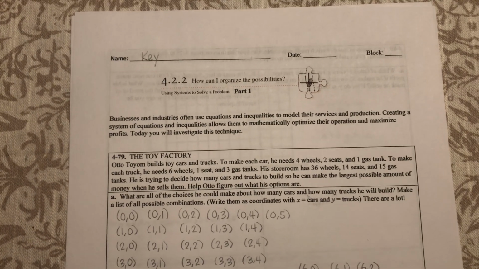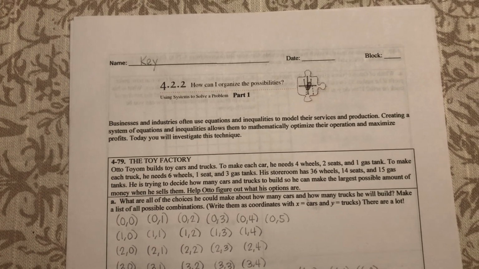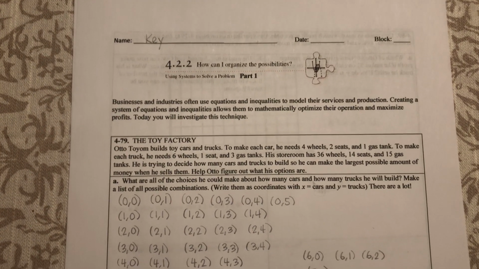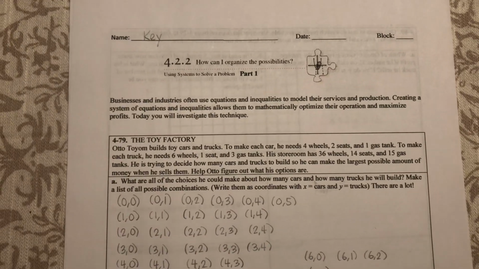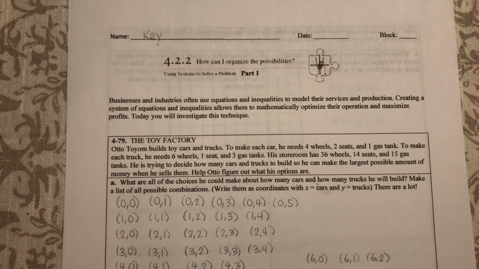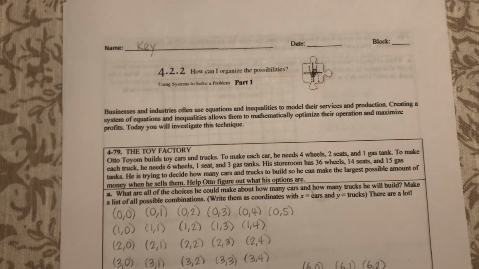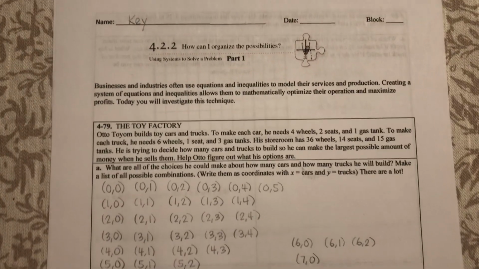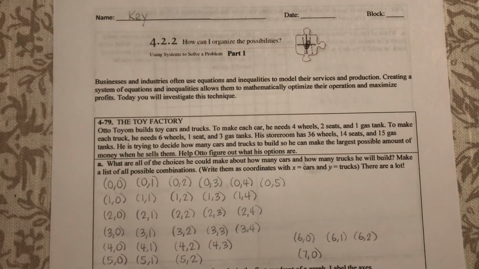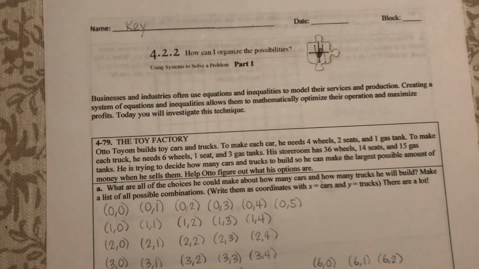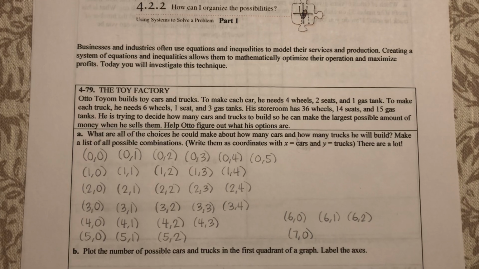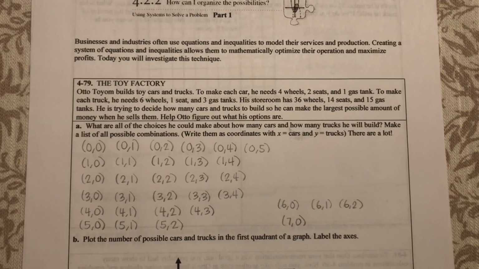So letter A says, what are all of the choices he can make about how many cars and how many trucks he will build? And we're going to make a list of possible combinations. You were warned there would be a lot. I made my X coordinate my number of cars and my Y coordinate my number of trucks. And thank goodness I made all the coordinates for you, because this does take a long time. If you did do this in class, if you were assigned to do it, it would have taken at least like 20-25 minutes because of all the math that you have to do in your head or on the side.